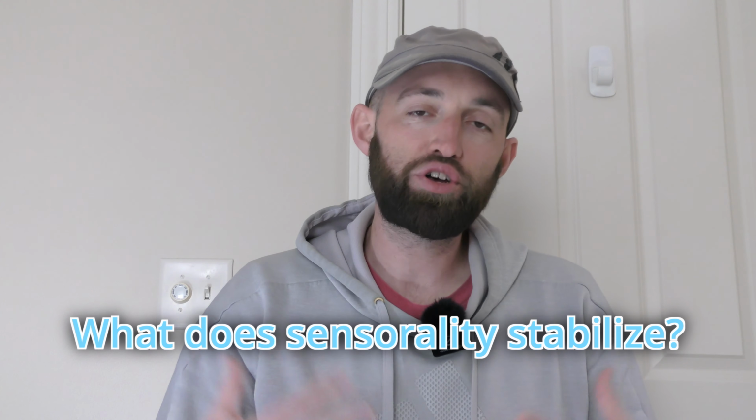We continue on with our derivation. What does sensorality stabilize? We're just continuing on with our derivation, one foot in front of the other, proving what we can, developing our definition. All of the logic is contained with the letters, we just have to get them in the right order. And so, some linguistic differentiation, it will be on your screen.